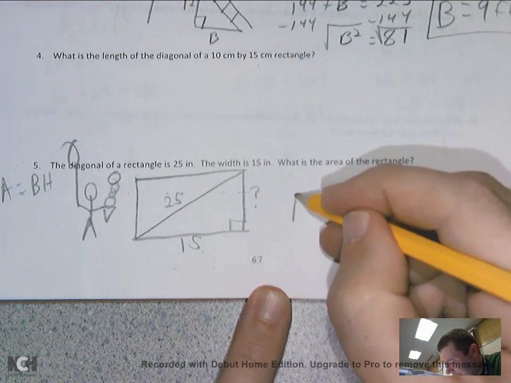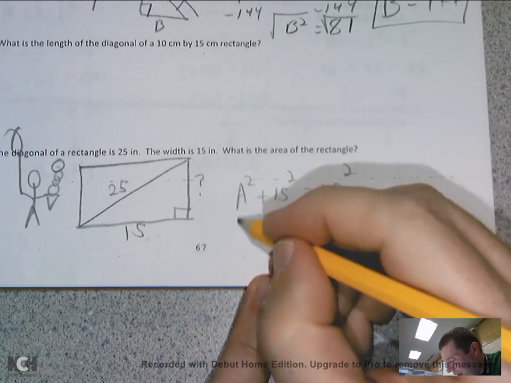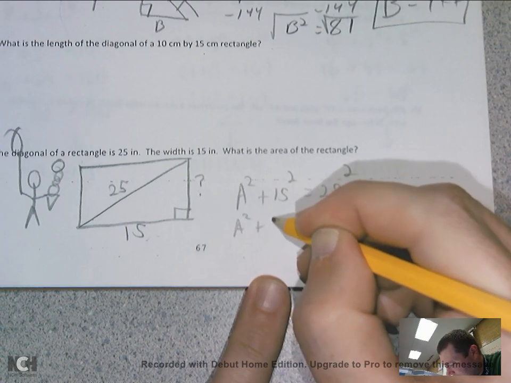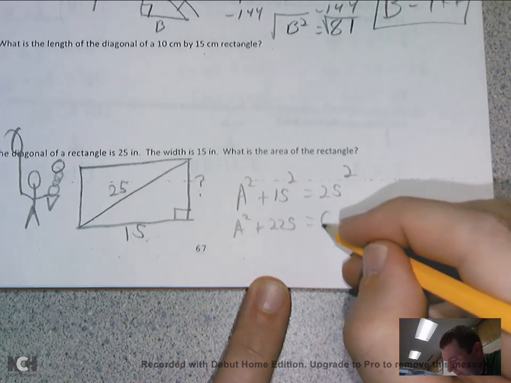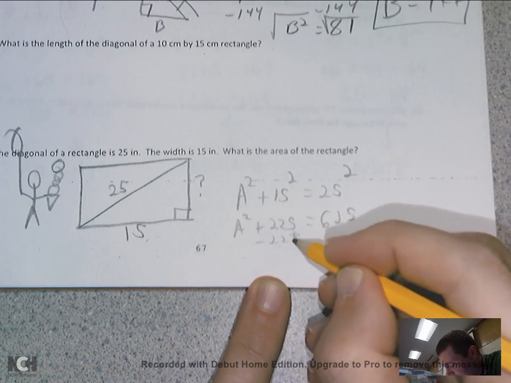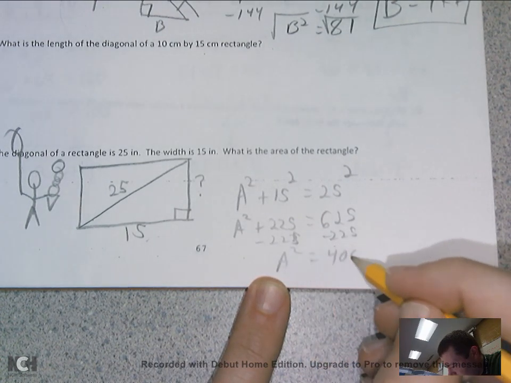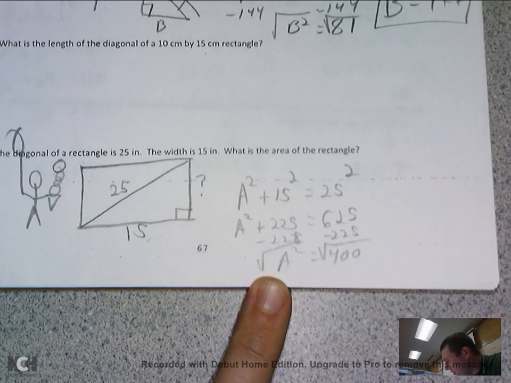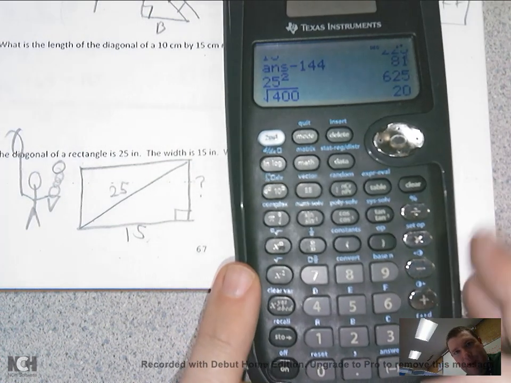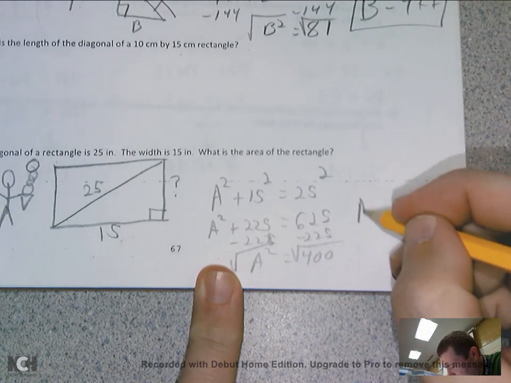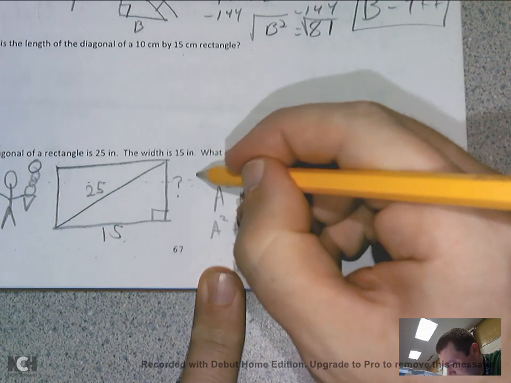So to set it up, it would be like A squared plus 15 squared equals 25 squared. Okay? And I don't know A squared yet. Plus 15 squared is 225. And 25 squared is a number, 625. And then you'd minus 225 to each side, which would be 400. And then you square root both sides. So the square root of 400 is just 20. So A, or the other side, is just going to be 20 inches, is the measurement those are in. So this is equal to 20, basically.